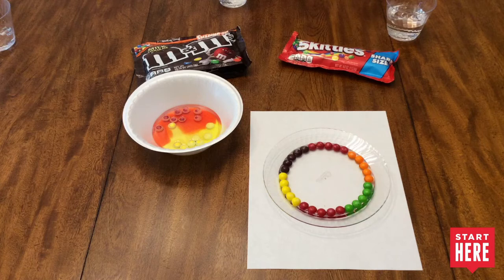When you put the candy in water, look, the colored sugar in the candy coating starts to dissolve. The dense sugar water sinks, forming a puddle of color on the bottom and pushing the less dense water out of the way. As the candy dissolves, the puddle spreads further.